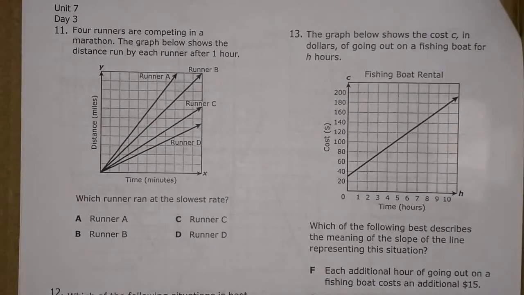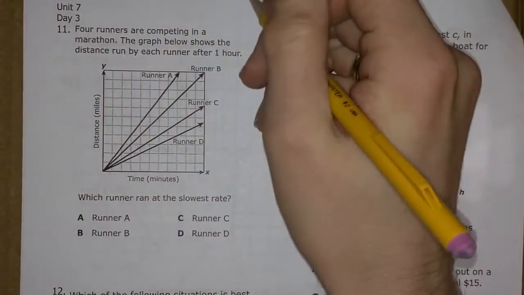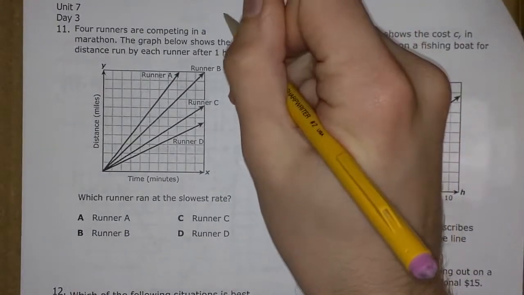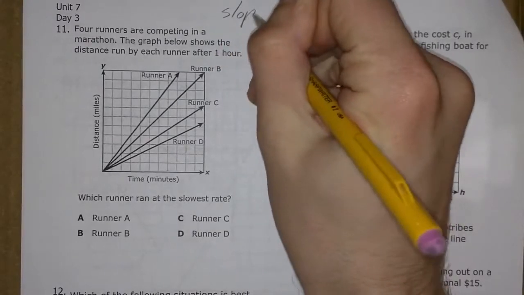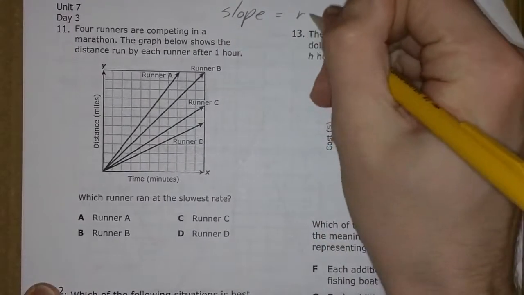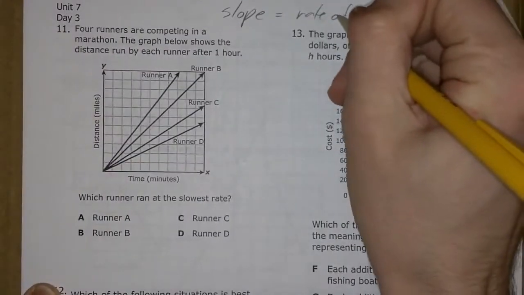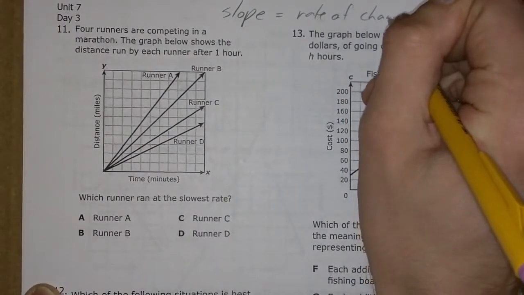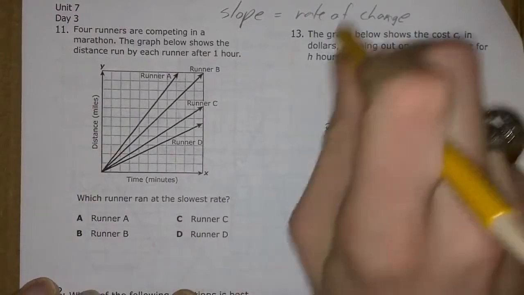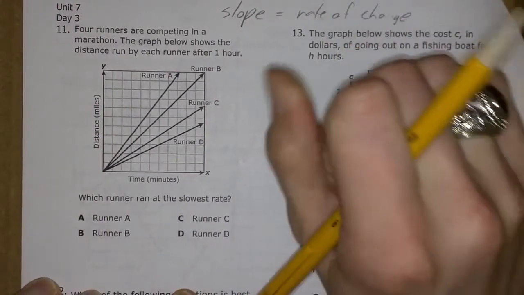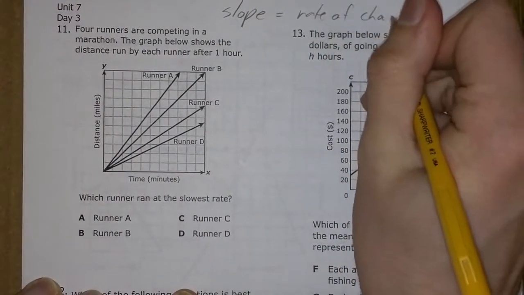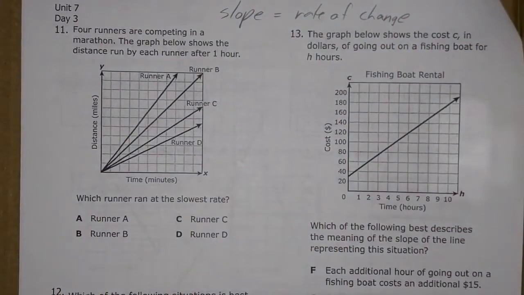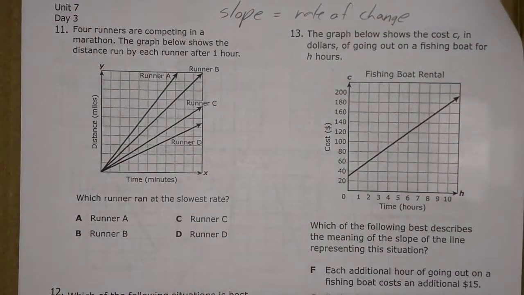As we go, we need to remember one fact, and that is slope means the rate of change. It has to do with how fast the y, the dependent variable, is changing compared to the x. So it's a rate of how fast y is changing.